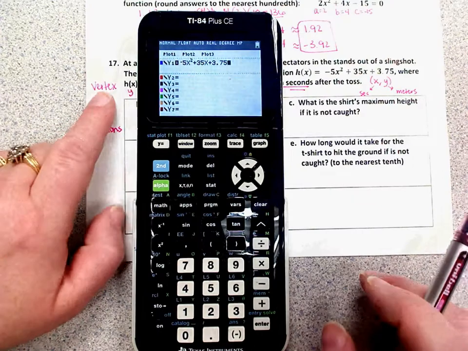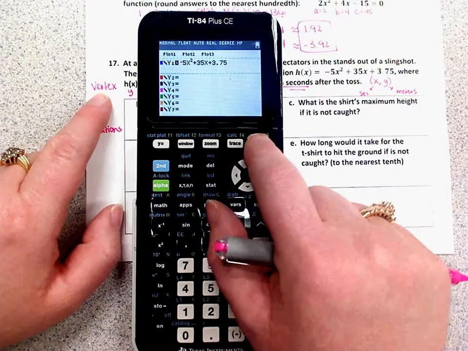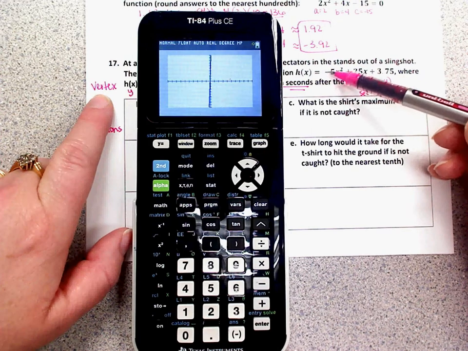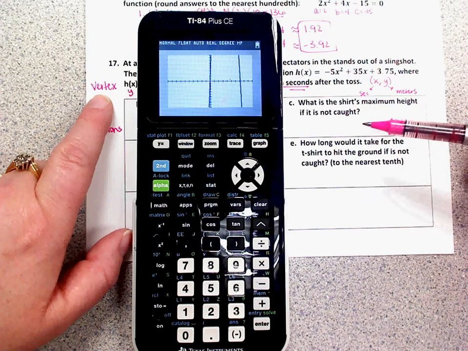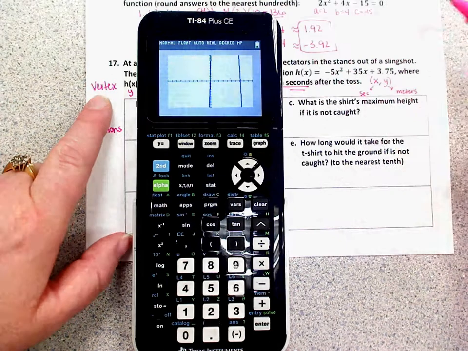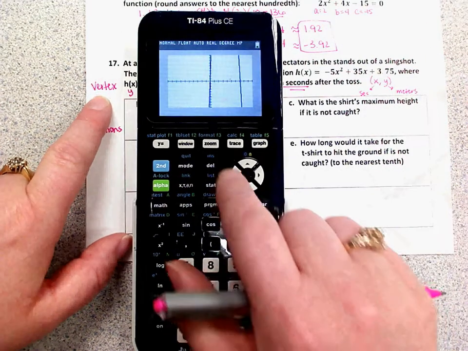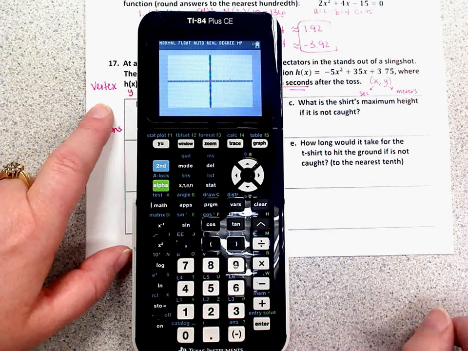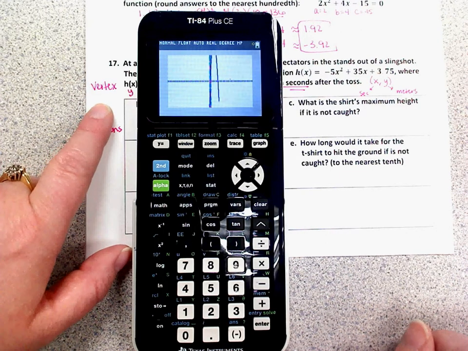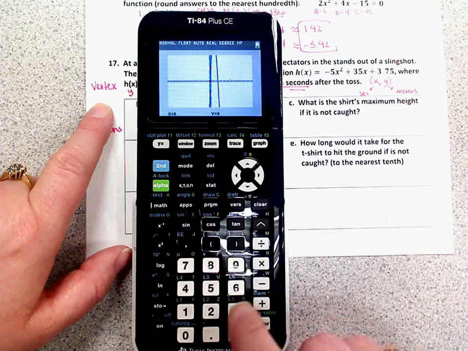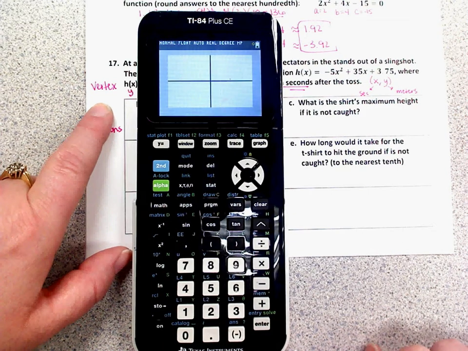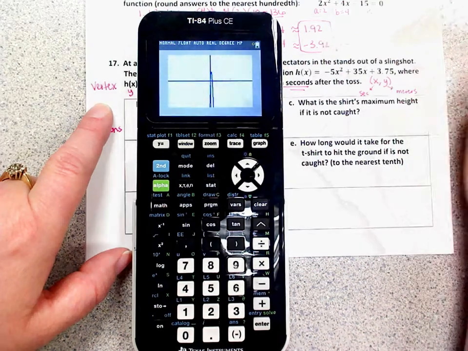So the first thing I'm going to find is the vertex. So remember to look at your graph. If you can't tell, you should know by this sign in front that it's negative. It's going to be upside down. Now it's really hard to see right now. I'm in the standard window. You want to go to zoom 3 and enter so that you can see the vertex. Still can't see it. I'm going to zoom 3, enter one more time. Whoops. And it's really small, but I can see now that vertex at the top.